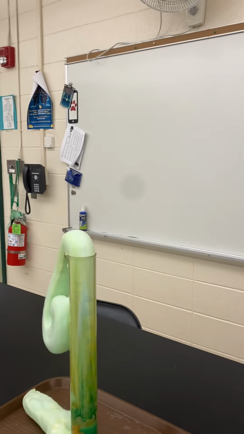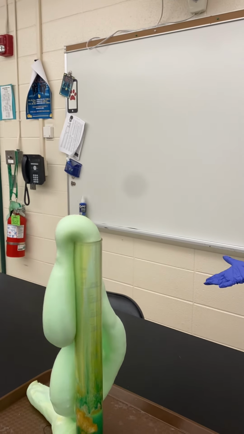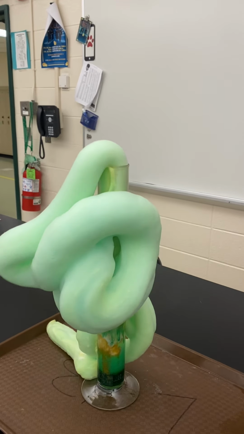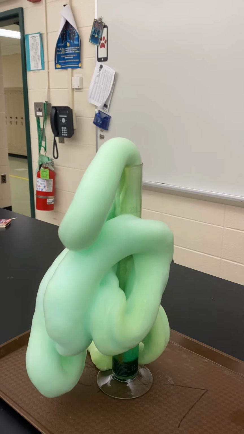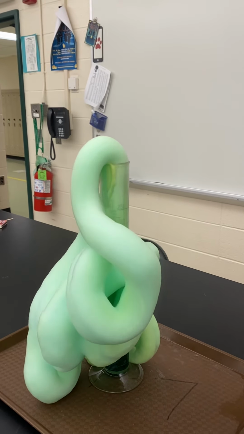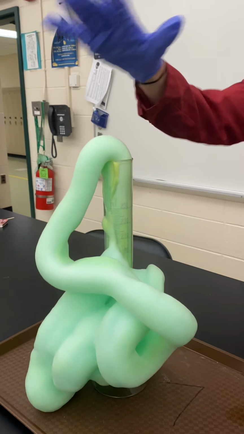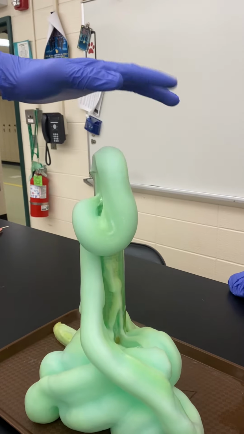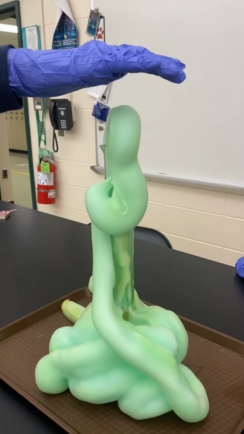So it kind of looks like toothpaste, I guess, coming out of its container. Basically the soap was added so that we'd actually get that visual effect. Can you guys see the steam coming off of it too? It's an exothermic reaction. You can put your hands in there, you can feel it. It's not that hot.